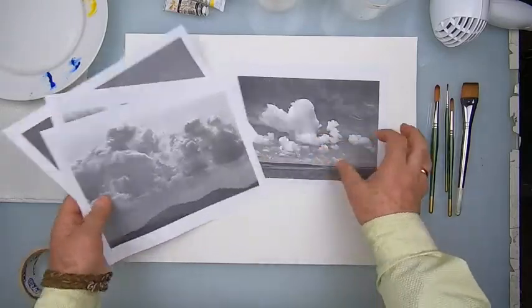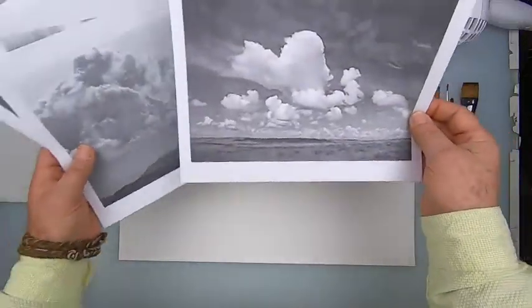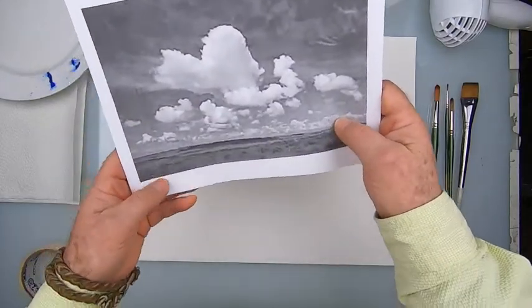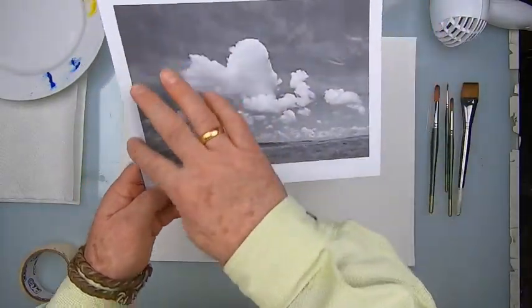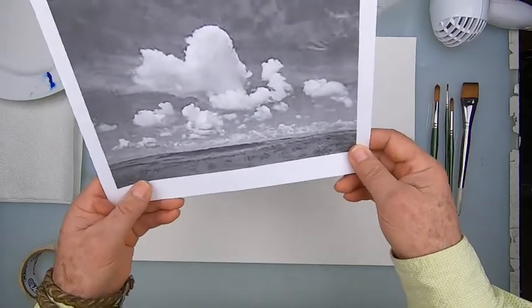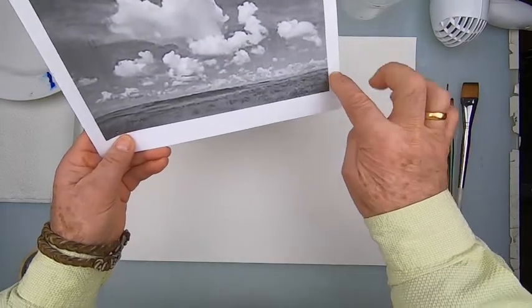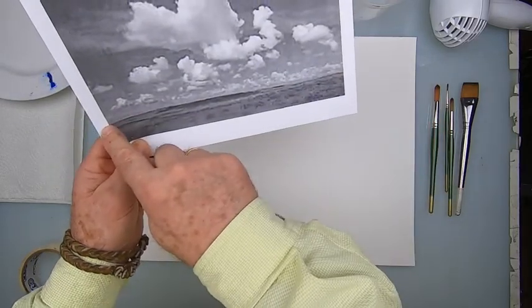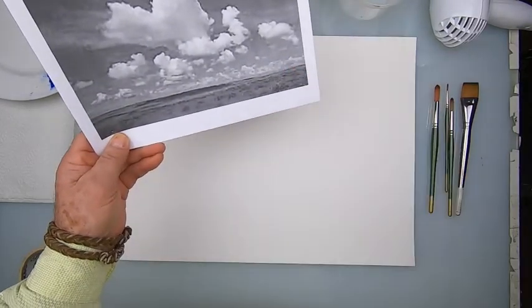So we're going to continue to make reference to these clouds. And the sky is vast. And if we look in a landscape, there's always a horizon line. And that horizon line represents the distance.